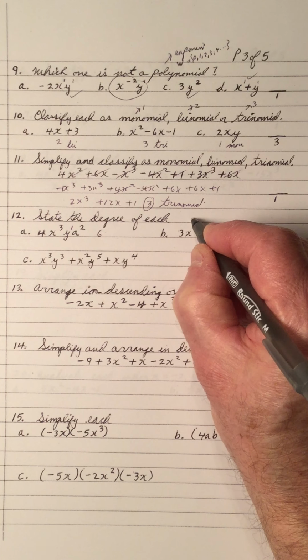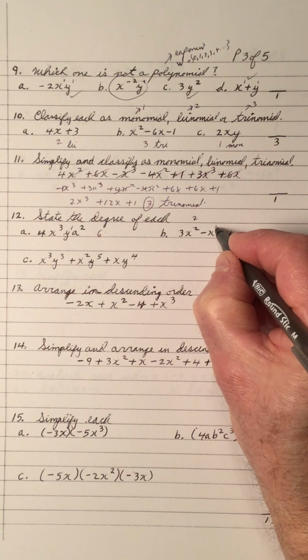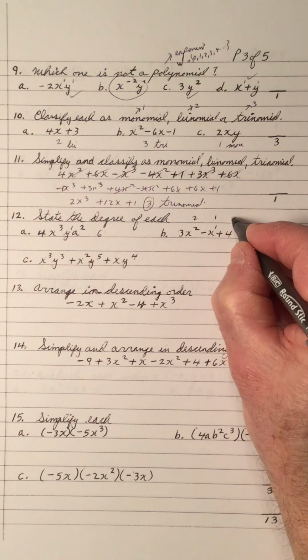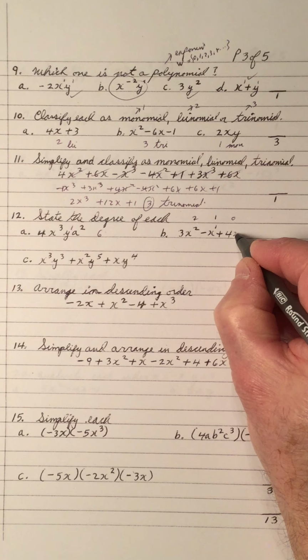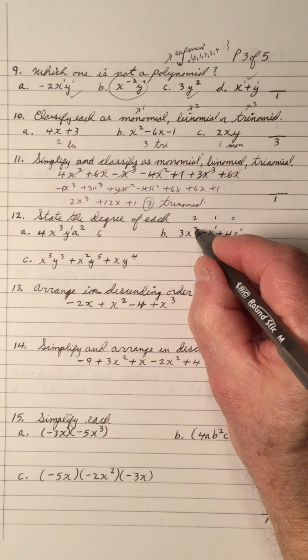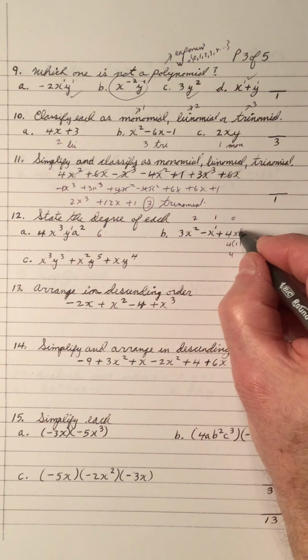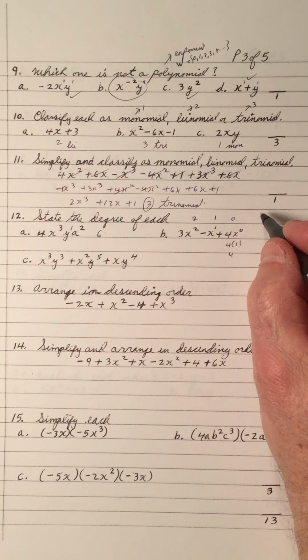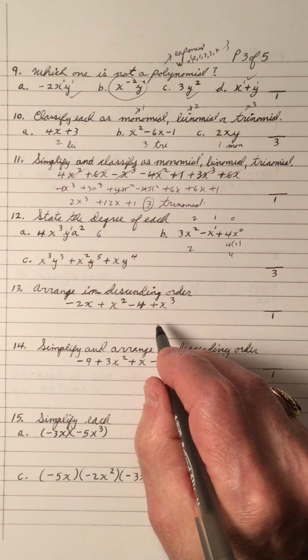So the degree of this term is a 2. The degree of this term is a 1. The degree of this term is a 0. Remember, that's x to the 0. That's 4 times 1, which is 4. X squared. See, that's a 2, a 1, so that must be a 0. So the degree of this one is a 2.